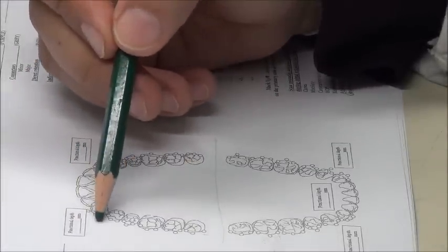Always take the functional depth. That's very important. What do we mean by functional depth? It's the distance between the marginal gingiva and the depth of the sulcus while in function. Not when the patient is resting. We put the muscles around in activity, and then measure what our measurement is.